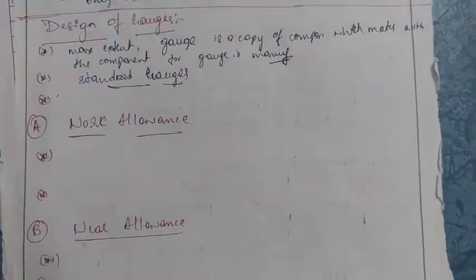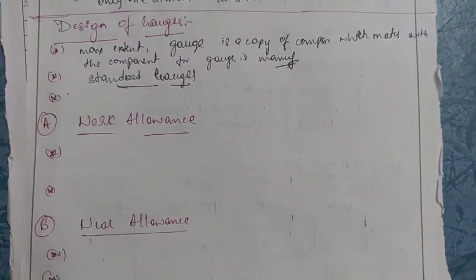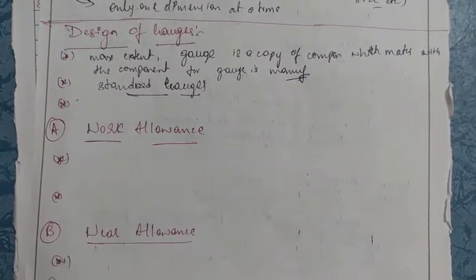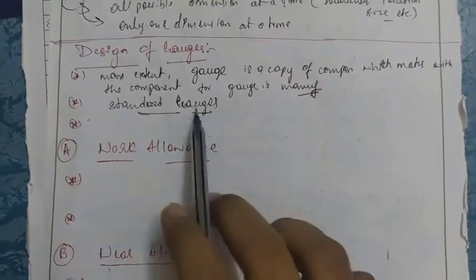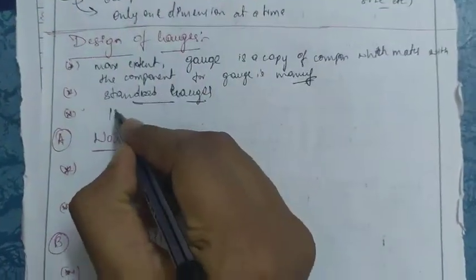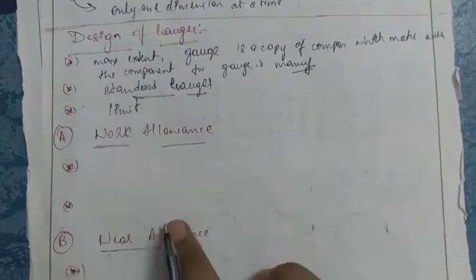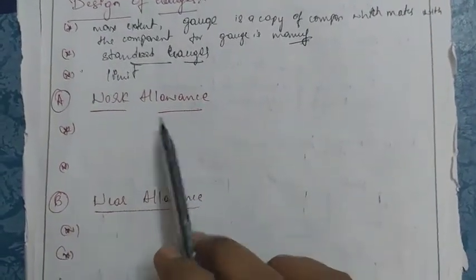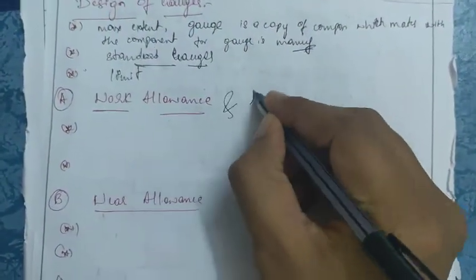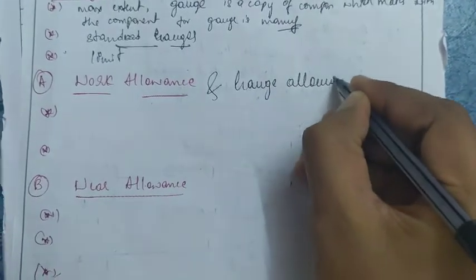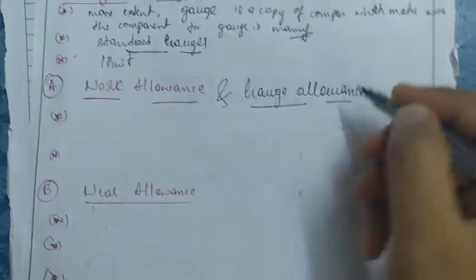And in the design of gauges, the simplicity of gauges must be the main aim, as simple gauges can be used for continuous measurement with accuracy. Other than the standard gauge, we are using limit gauges, as we already know. So by keeping this in mind, the very important concept in design of gauges is what? Work allowance and gauge allowance. I forgot to write this here. Gauge allowance and work allowance are very important.